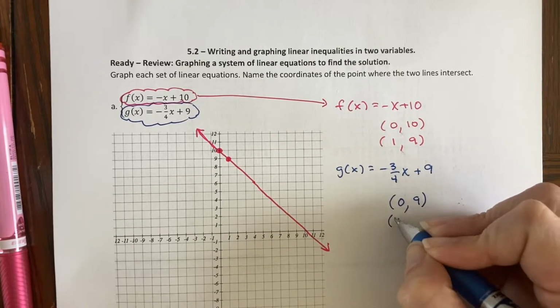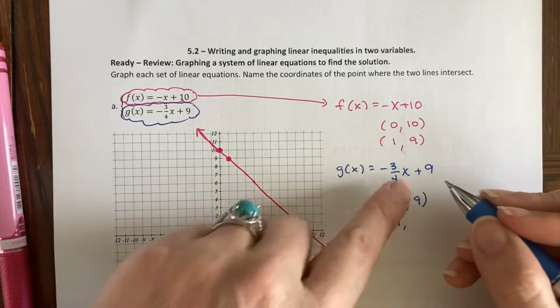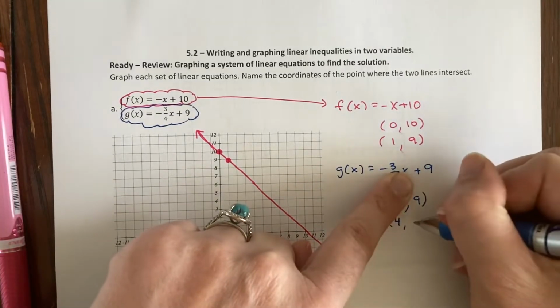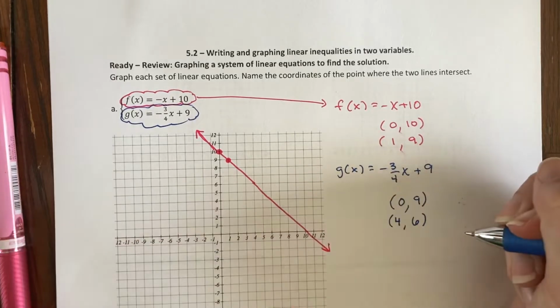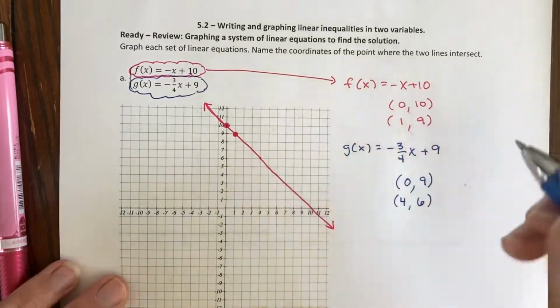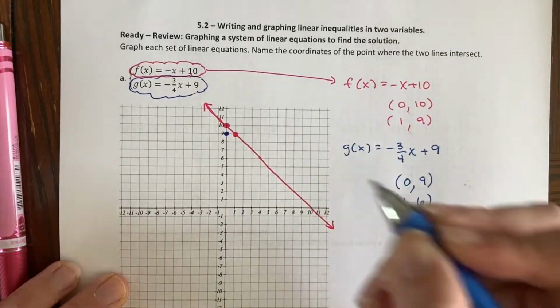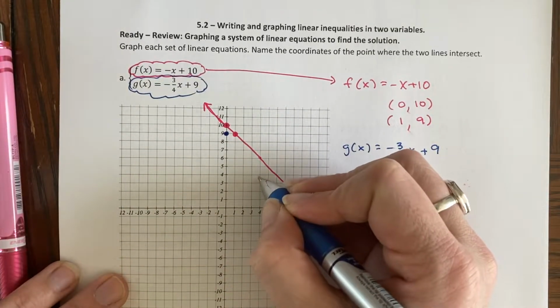And then if I plug a 4 in, that'll cancel out my 4. -3 plus 9 is 6. These 2 points I will plot on my graph. 0 is at 9, and 4 is up 6.